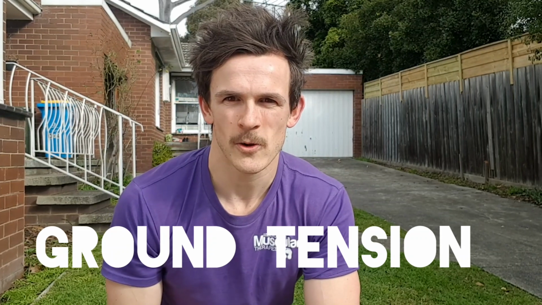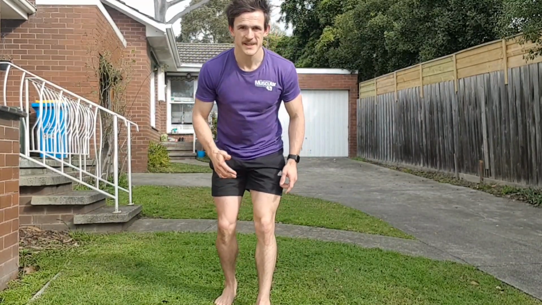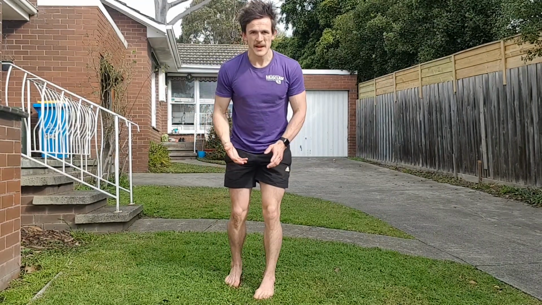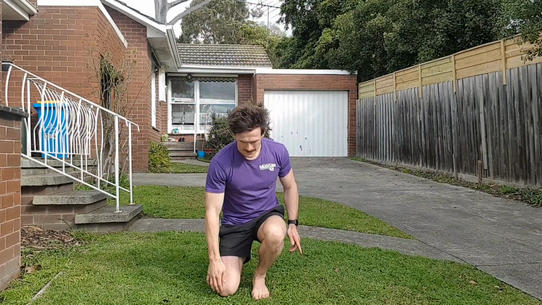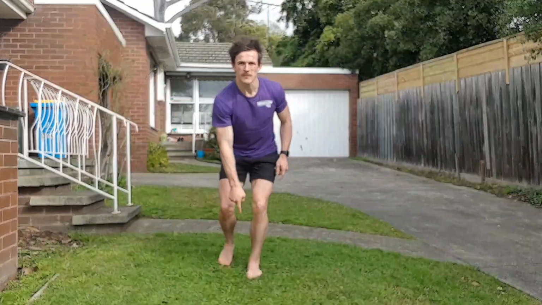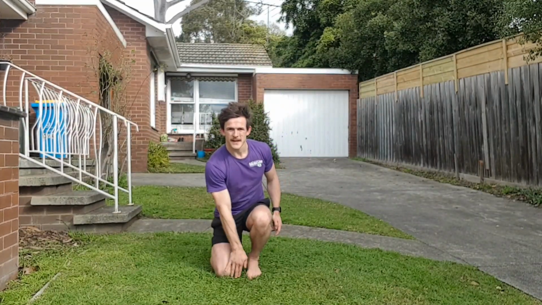All right? The next exercise is what we call ground tension. This is a good exercise for strengthening the hamstrings concentrically and working that glute going into extension, but holding that isometric position. Okay, so we're moving back. We're going to start in our sprint stance. So our measure for a sprint stance is we're kneeling down. Our knees should be in line with the toes, so our back knee should be in line with the front of our front toes. That's our measure there.